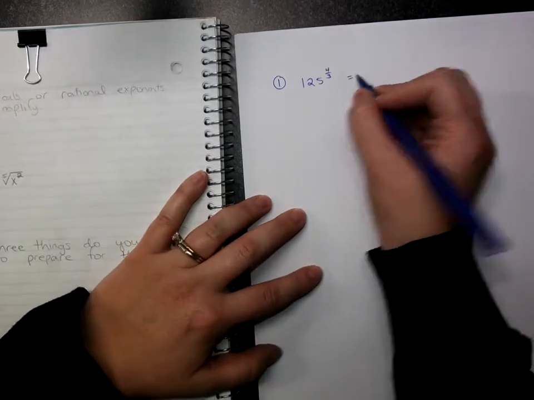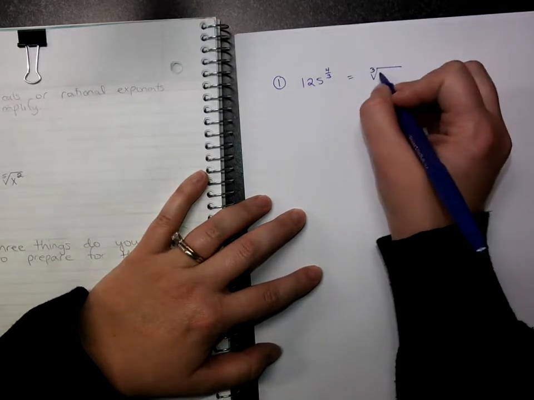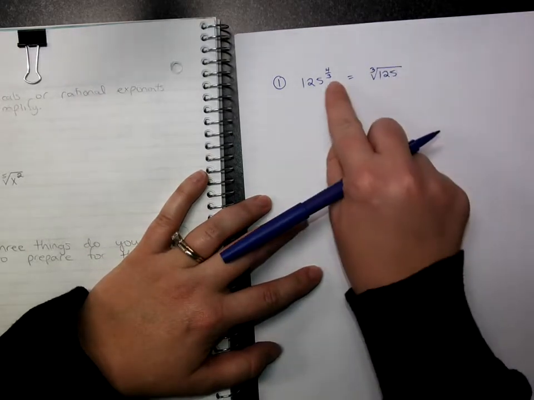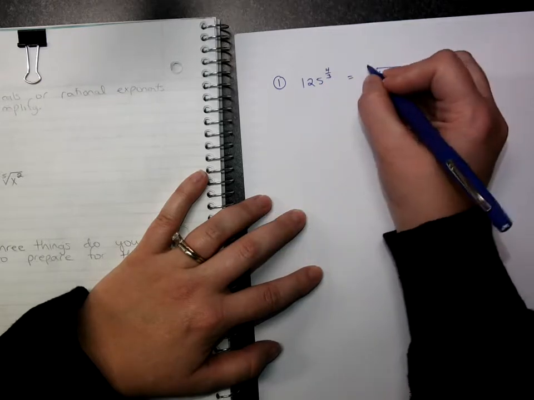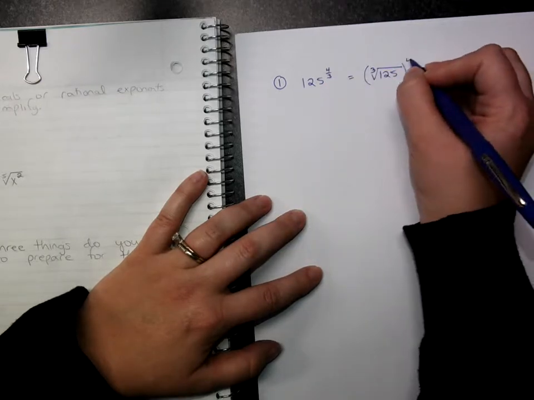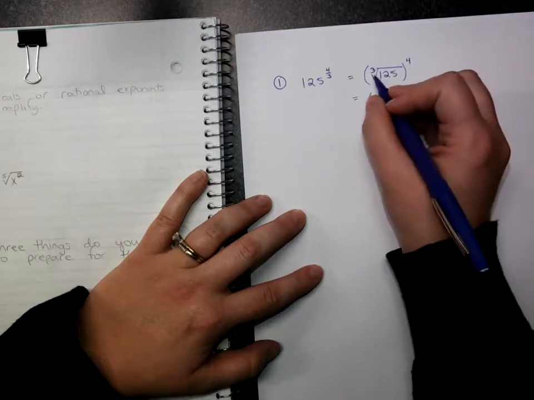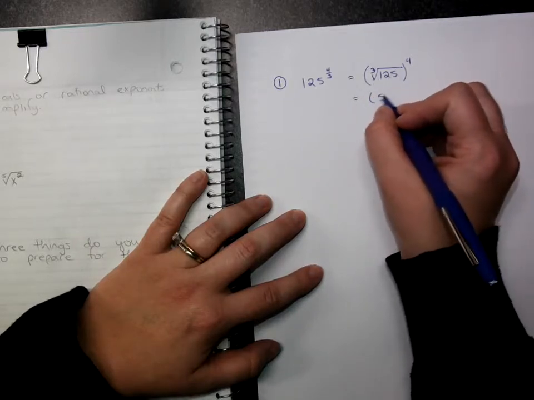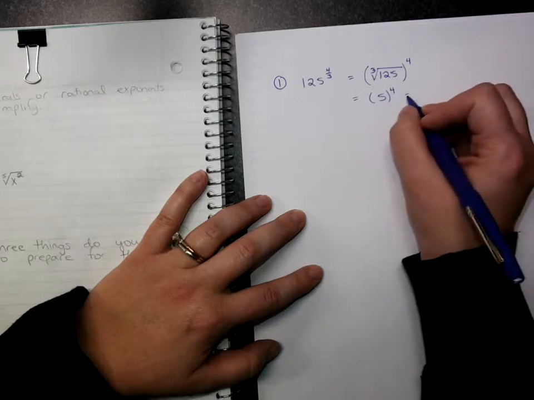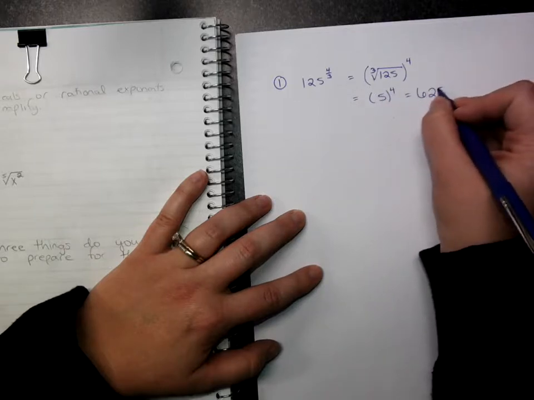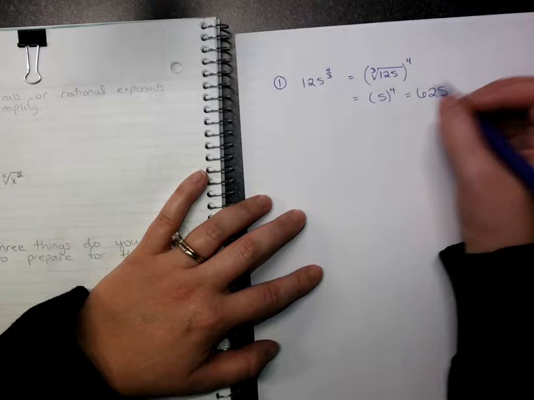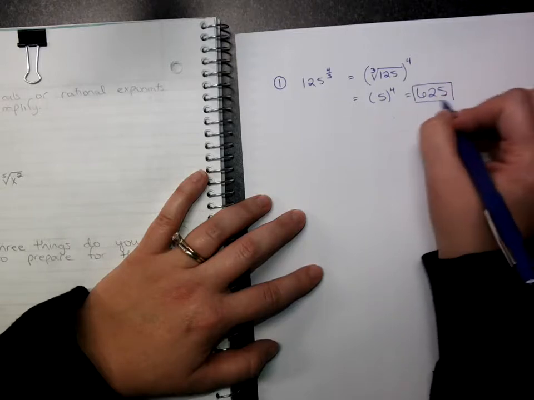So that's asking for the cubed root of 125. Remember, the bottom number is the root. Once I get that answer, I'm going to raise that to the 4th power. So the cubed root of 125 is 5, and 5 raised to the 4th power is 625. So that would be your final answer.